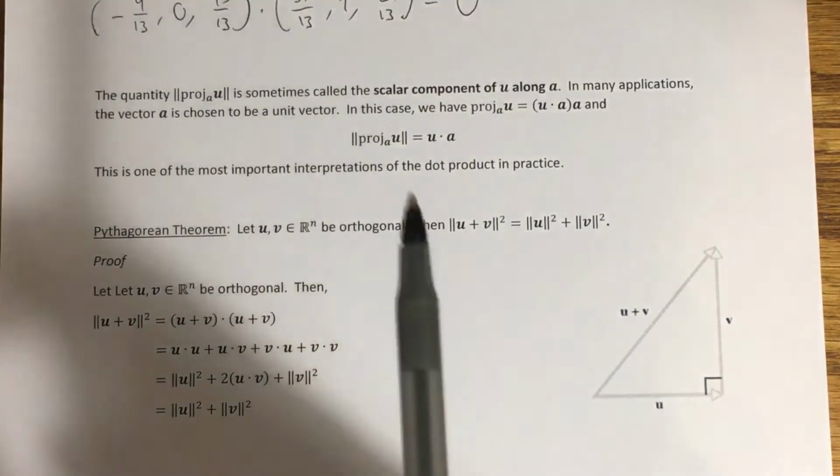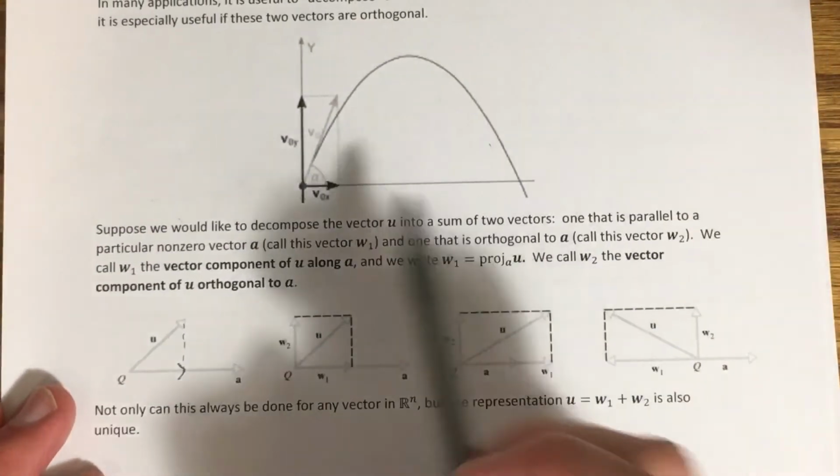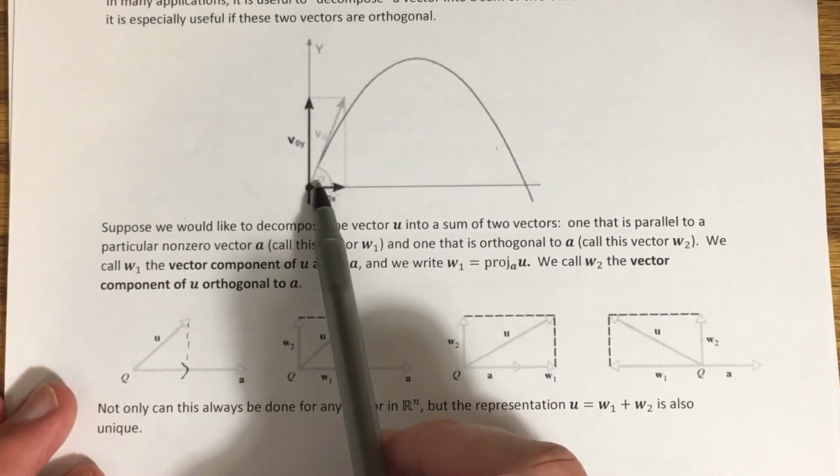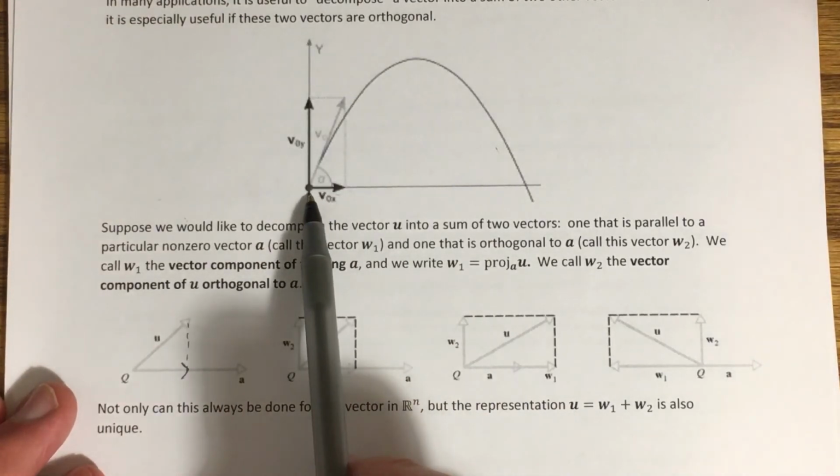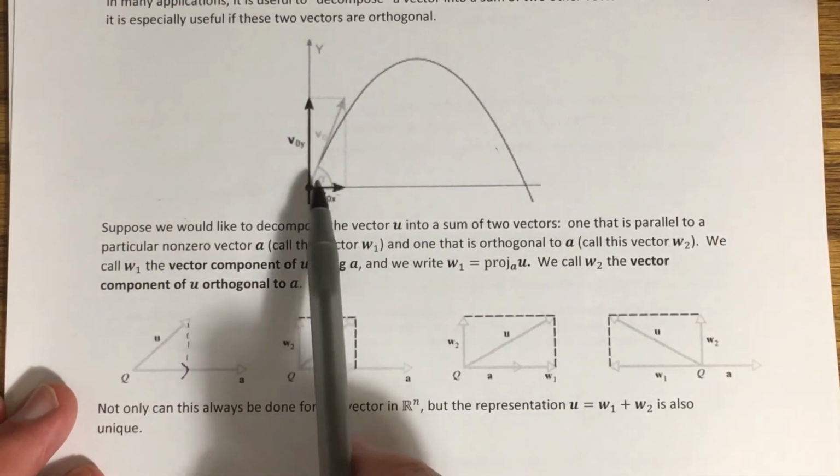So if we go back to this example back here, notice I decomposed this initial velocity vector into a horizontal and a vertical vector in 2 space.